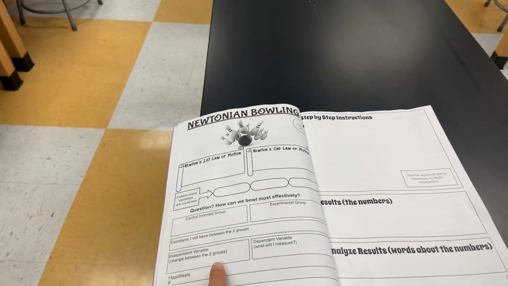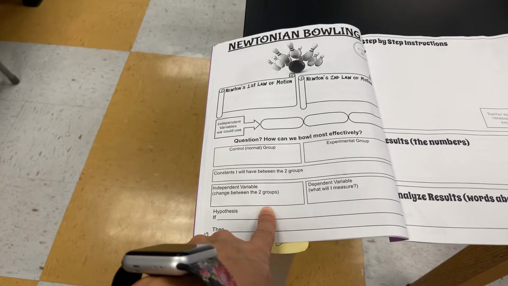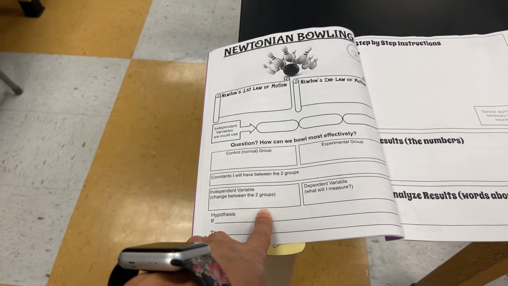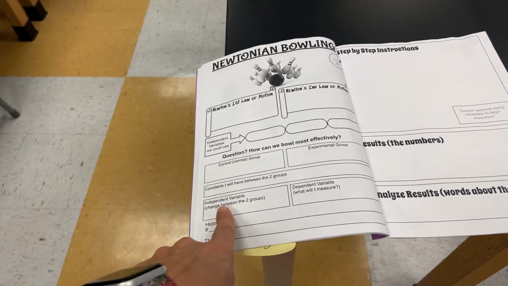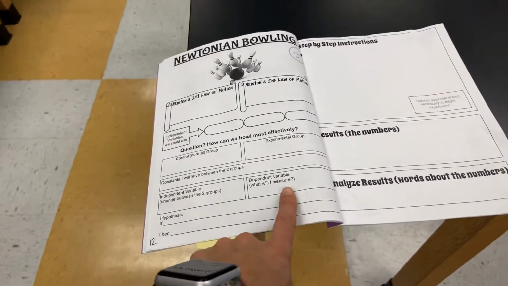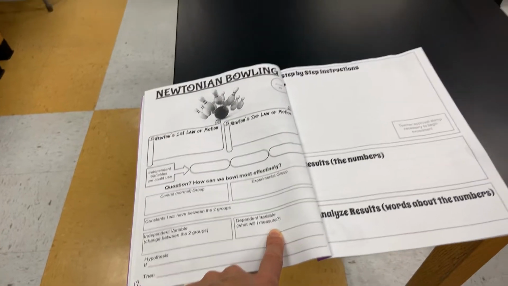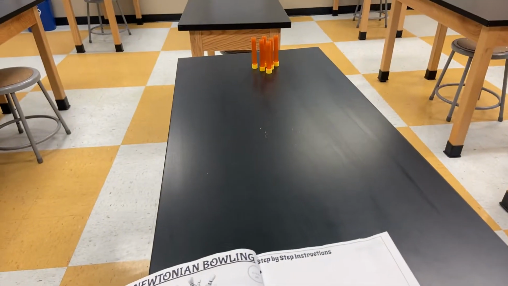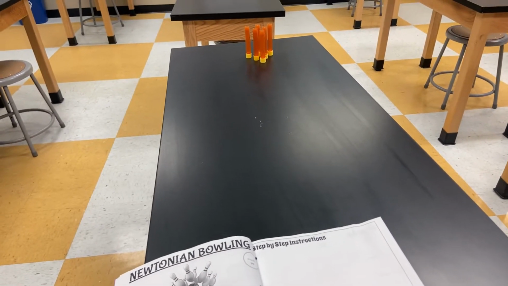Next, I'm going to write my independent variable, the change between the two groups. The change between the two groups is the type of ball, or mass of ball. What am I going to measure? I'm going to measure the number of pins knocked down. I have 6 pins total, and I'm going to count how many pins get knocked down each time.